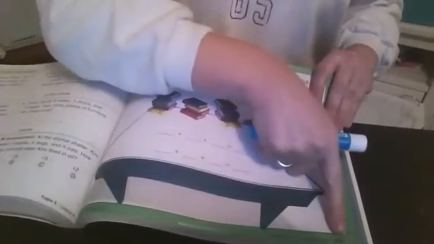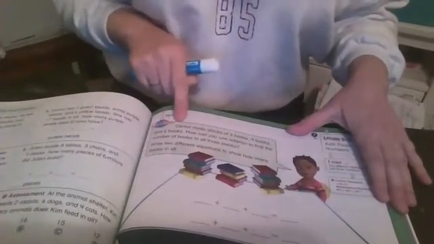I'm going to share my workspace with you. There we go. Okay, lesson 5-5. Page 323, and on that page I see Carlos with some stacks of books. I'm going to go ahead and read the story and you can follow along in your book.